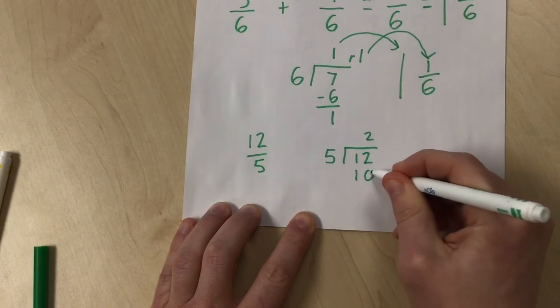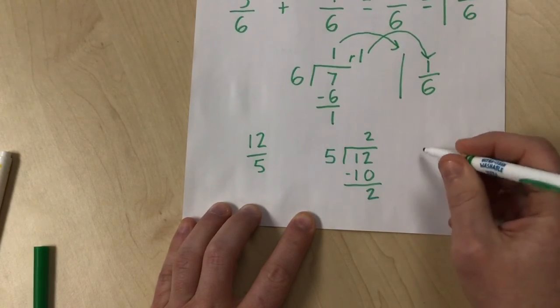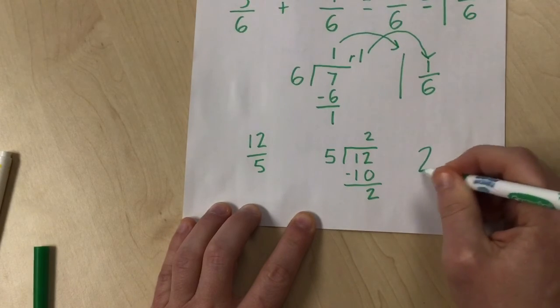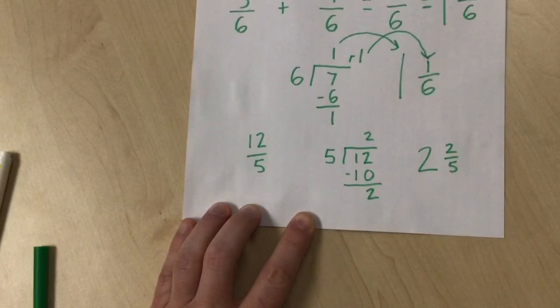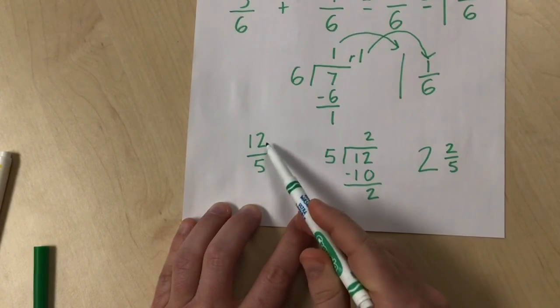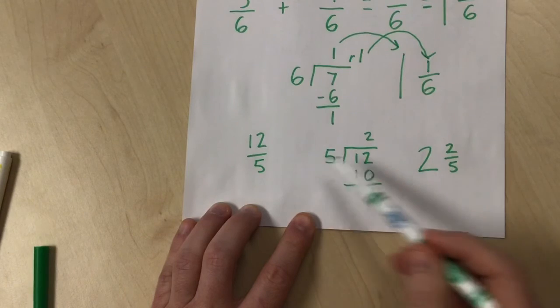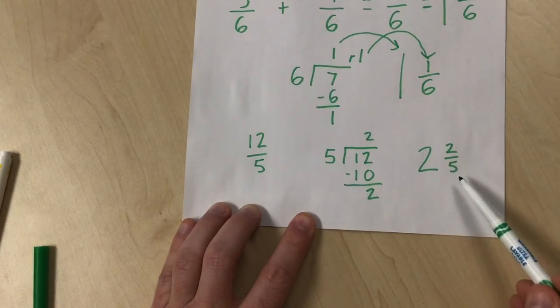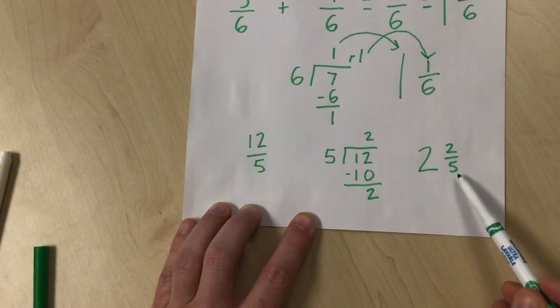That means that we used 10 slices of pizza and we've got 2 left. So the answer is 2 and 2/5. Anytime you have an improper fraction, a fraction where the top number is bigger than the bottom, you can use basic division to turn it into a mixed number, the pizzas and the slices.